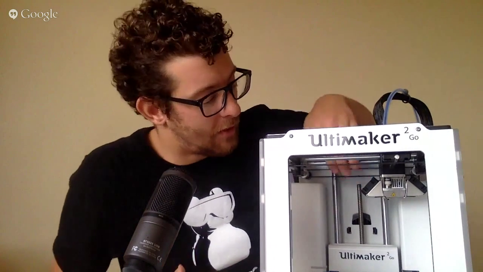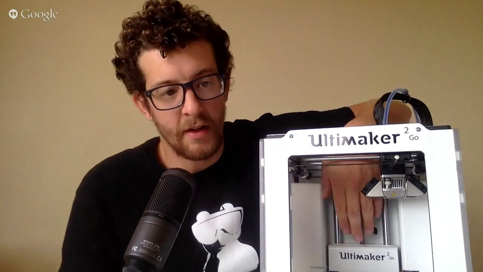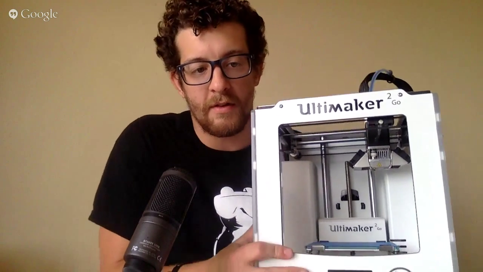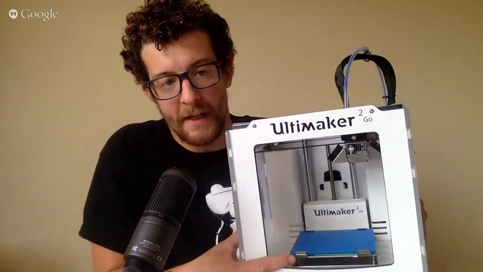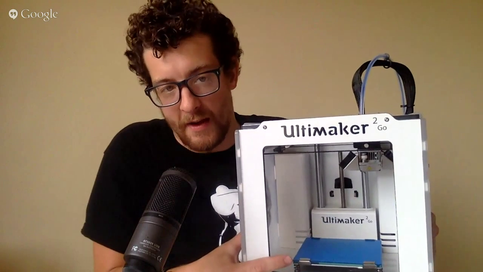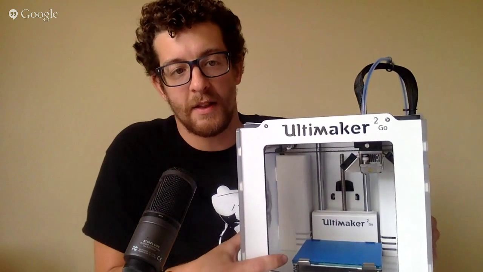Because we have ourselves a Z-axis. This part right here, which let me raise up for you guys, this build plate can be raised on a Z-axis, thus making it a 3D model. It can be built this way, versus where paper printing is just back and forth.